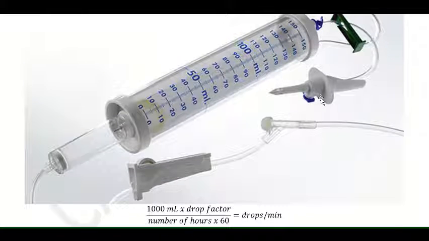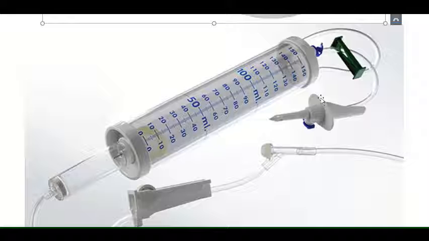This one is a volumetric chamber, oftentimes referred to in the clinical setting as your soluset. So when they say soluset, as you can notice, this is still a microset. The volumetric chamber is usually used if we want to strictly regulate the fluids being administered to the patient. Other than that, it is also used for antibiotic administration.